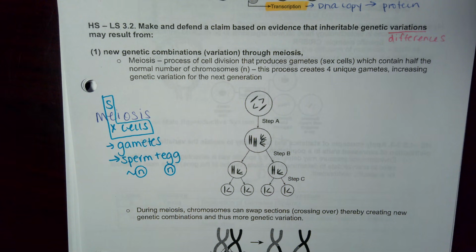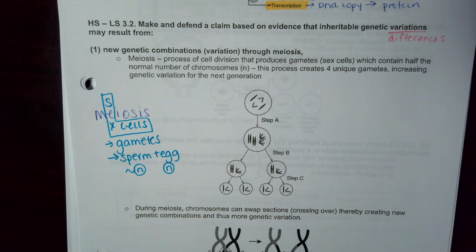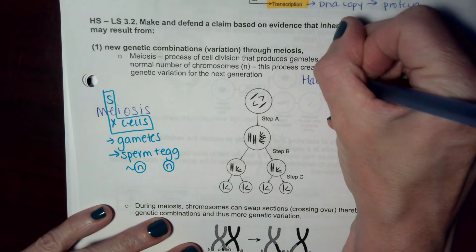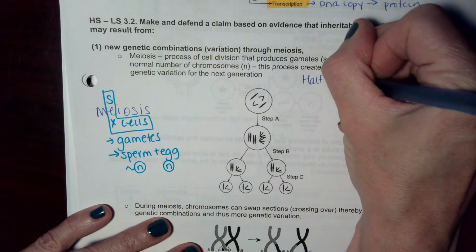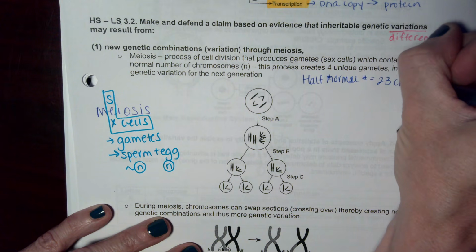Meiosis is a process of cell division that produces gametes, which contain half the normal number of chromosomes. This process creates 4 unique gametes, increasing genetic variation to the next generation. You need to make sure that sperm and egg only have half the normal number. Remember, half the normal number for humans is 23 chromosomes.